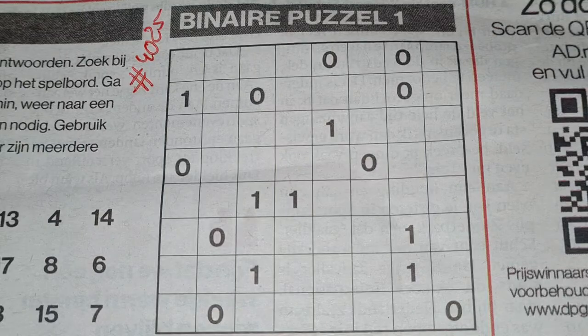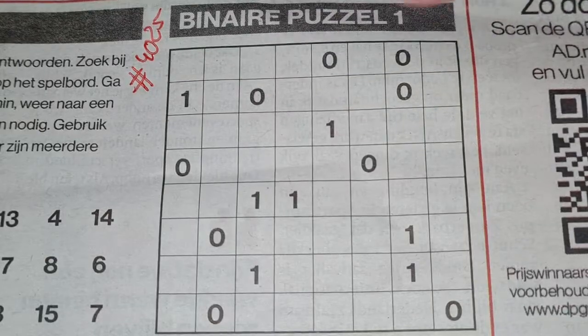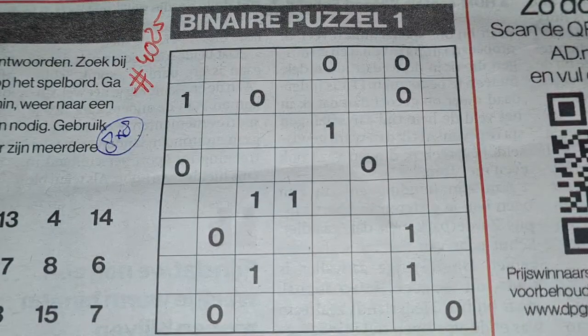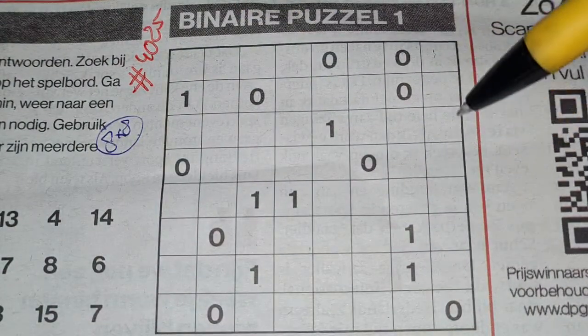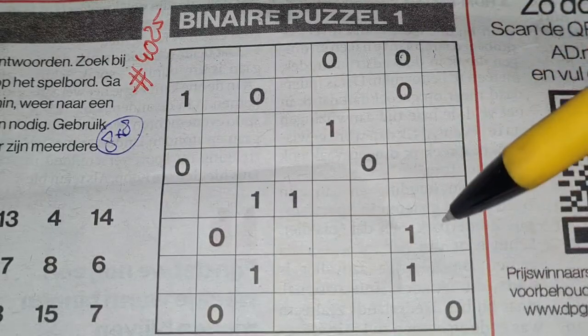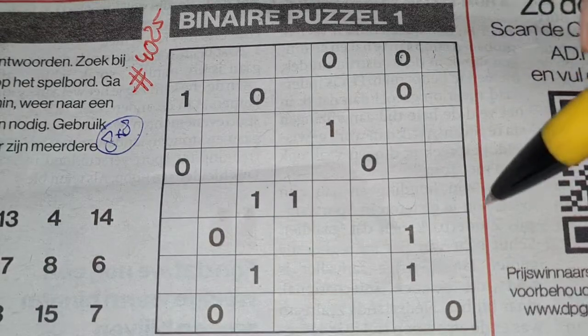Let me count the boxes. 1 2 3 4 5 6 7 8. It's an 8 by 8 binary puzzle. That means in a row or in a column there are always 4 O's and 4 ones. Alright, so let's get started.